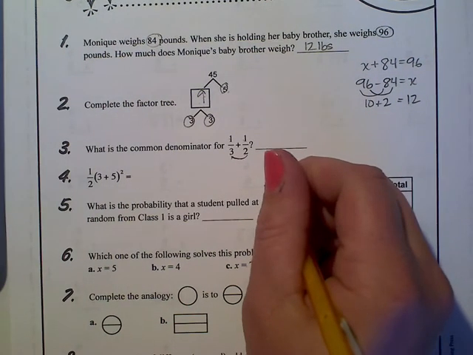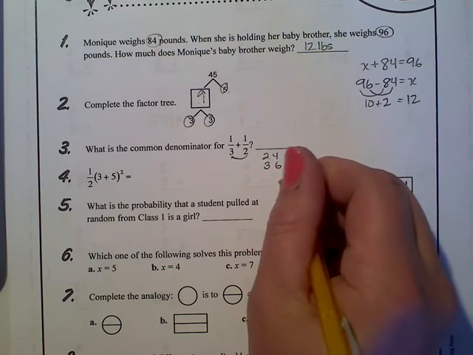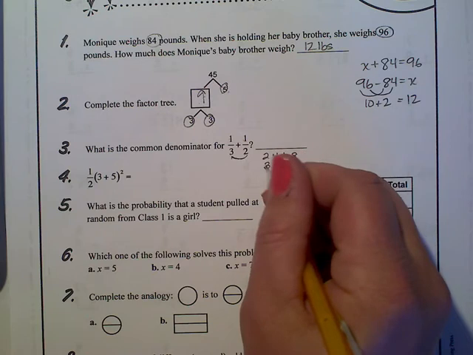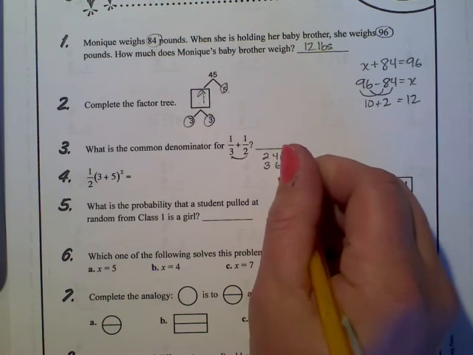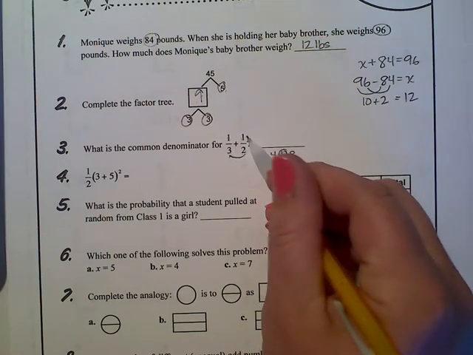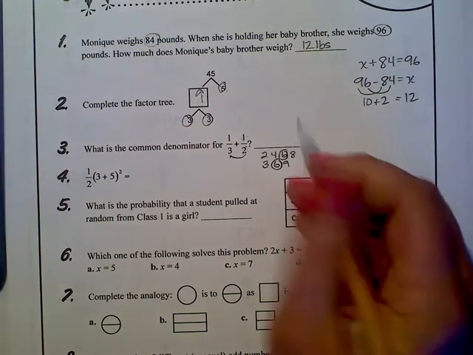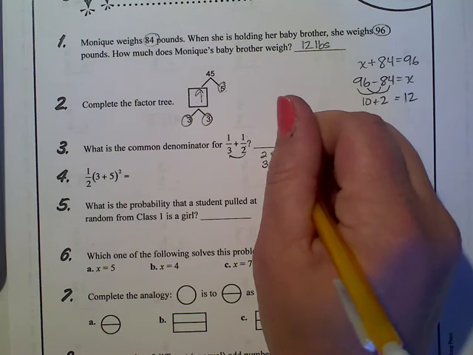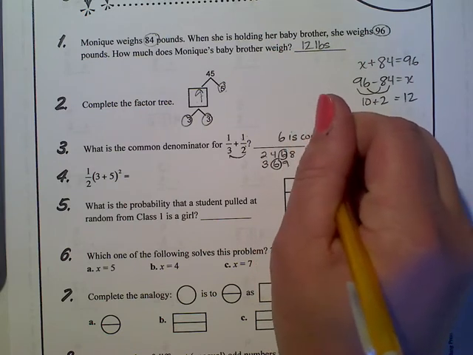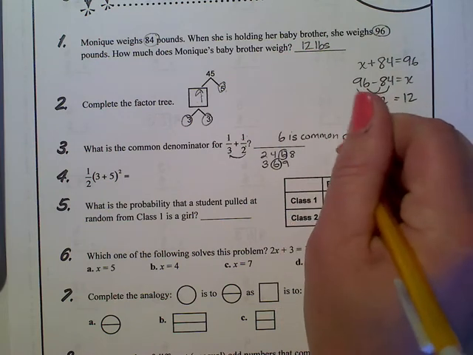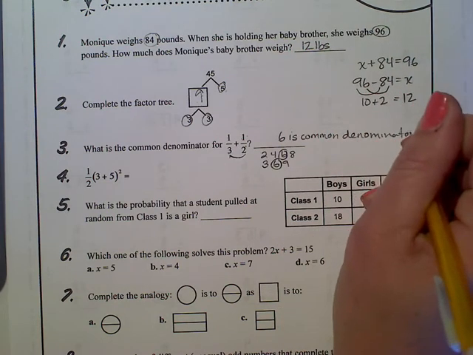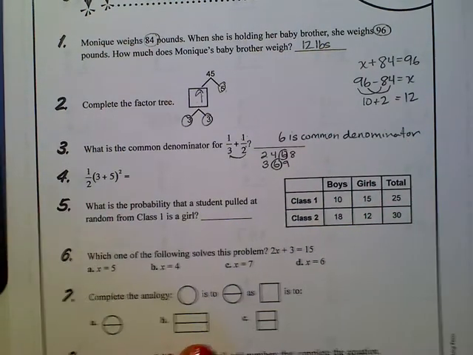So 2, 4, 6, 8, and right here they don't have the 3's in common, but they do have a 6. So that means the common denominator for 1/3 and 1/2 is 6.